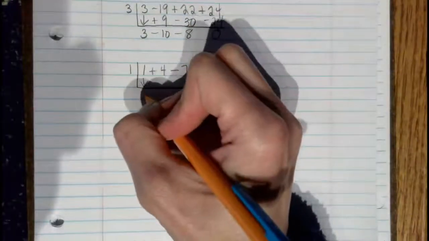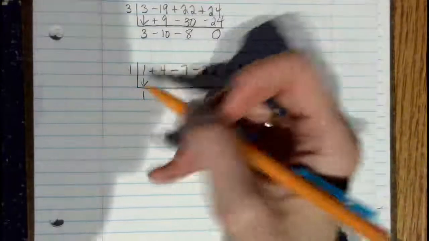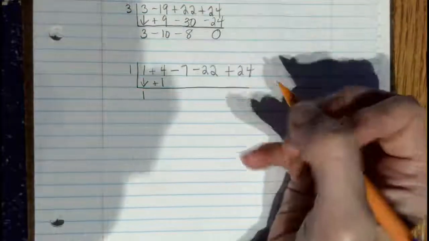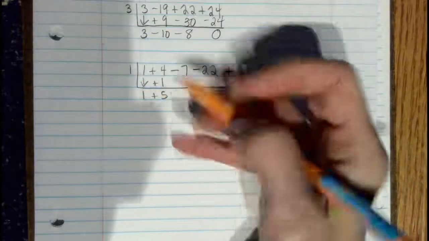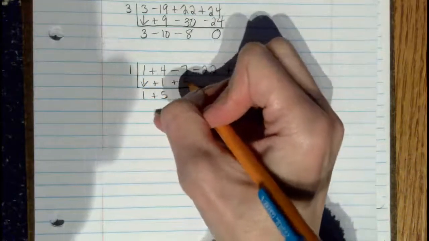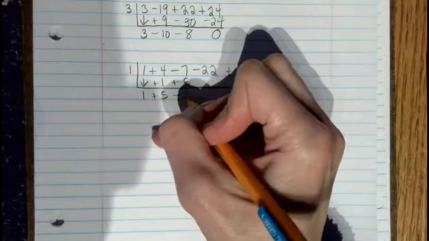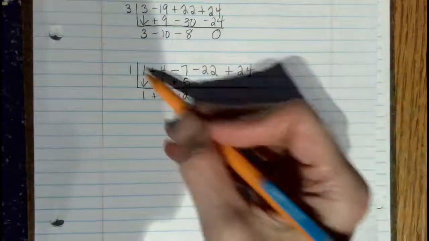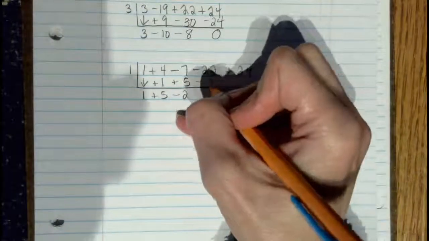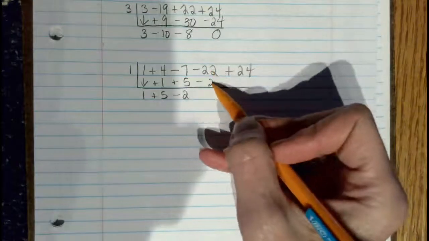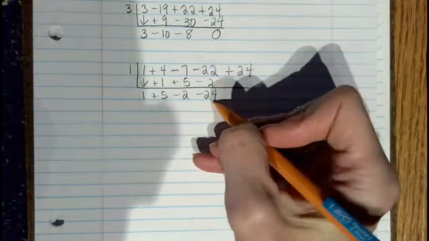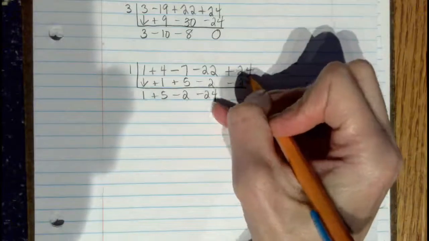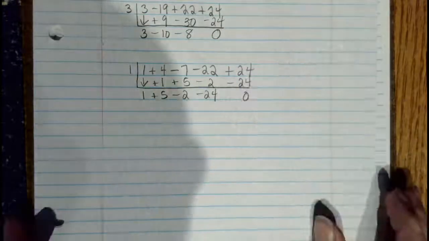Bringing down the first term. 1 times 1 is 1. And 4 plus 1 is 5. 1 times 5 is 5. -7 plus 5 is -2. 1 times -2 is -2. -22 and -2 is -24. And 1 times -24 is -24. Gives us 0.